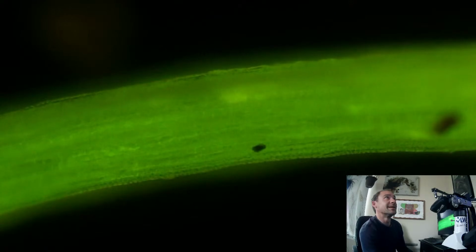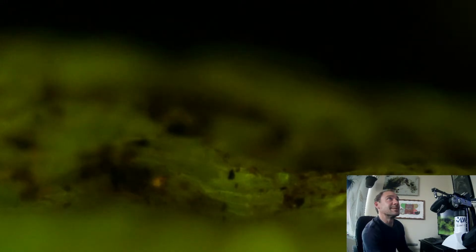So this whole part is oozing and squished a little bit, which seems to make it glow very brightly when it gets squished. But yeah, let's see. Do we have a segment coming off of there? Nope.